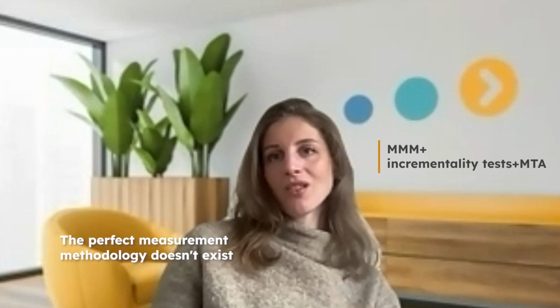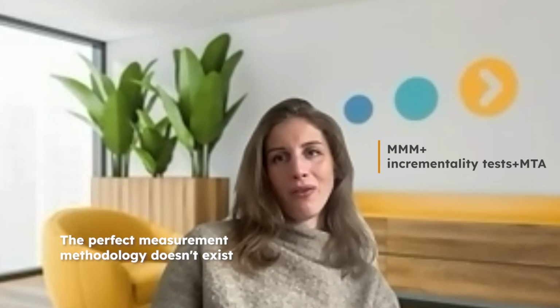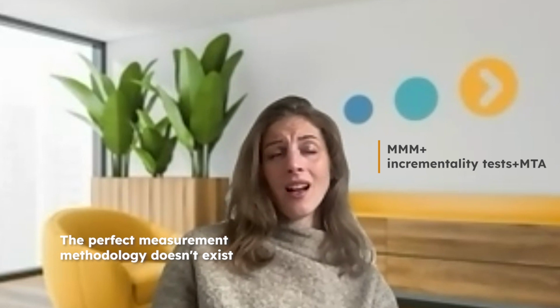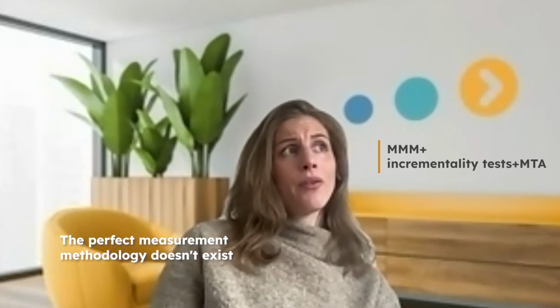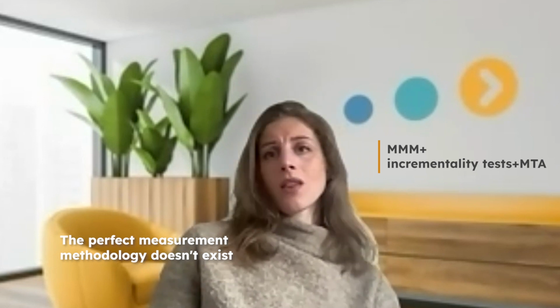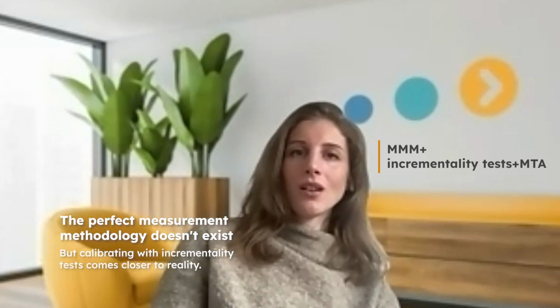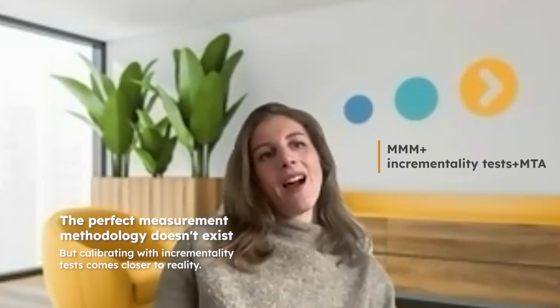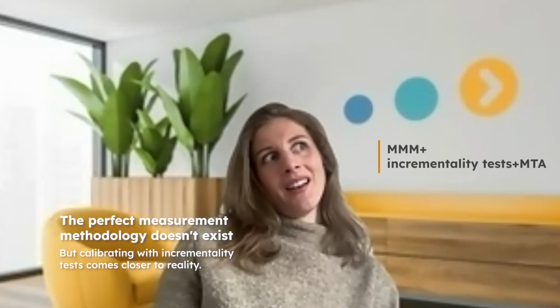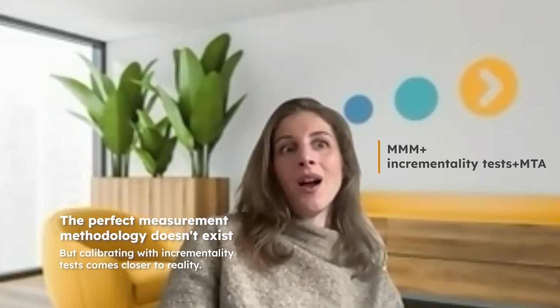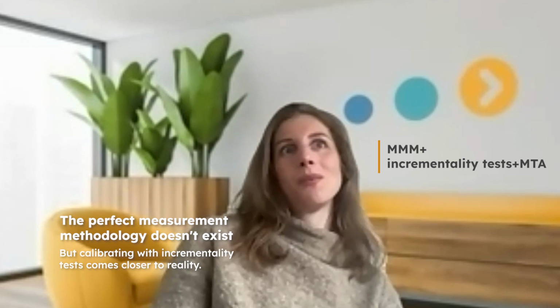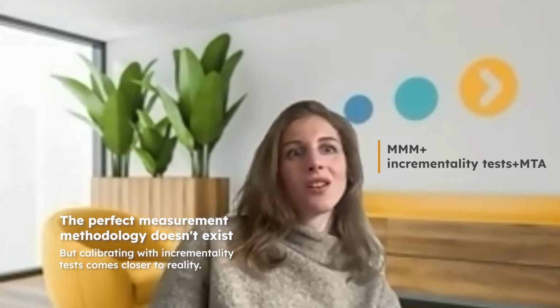And hence we really need to understand there's no such thing as the perfect measurement methodology for all use cases out there. It's rather that we have specific use cases with specific needs. Hence, we need to have specific methodologies behind, which needs to be calibrated by a reality marker, which is incrementality testing, basically, or geo-lift testing.